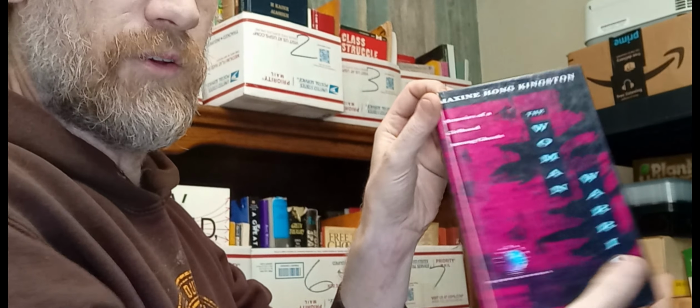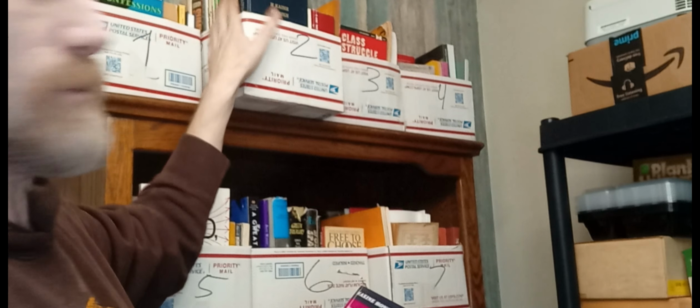B2. That one's right here. Sometimes it's real easy to see the spine, and you can pick them pretty quick. No barcode on that. B2. Find B1.